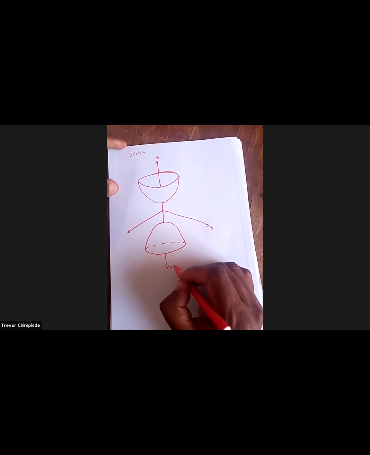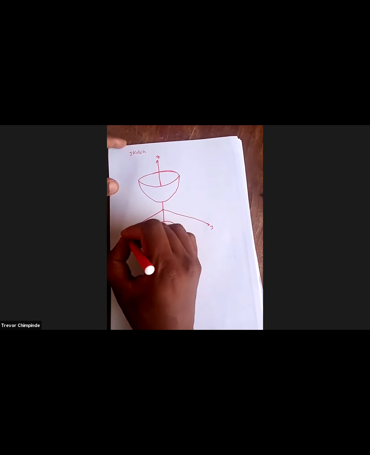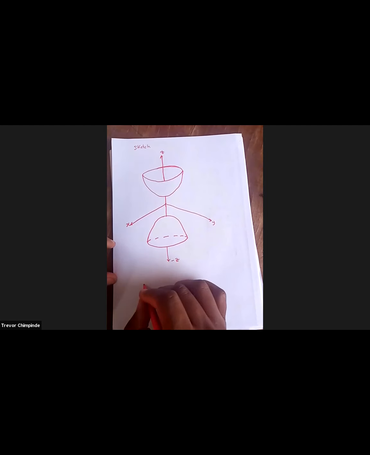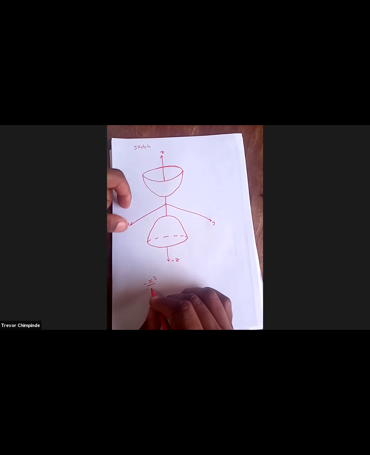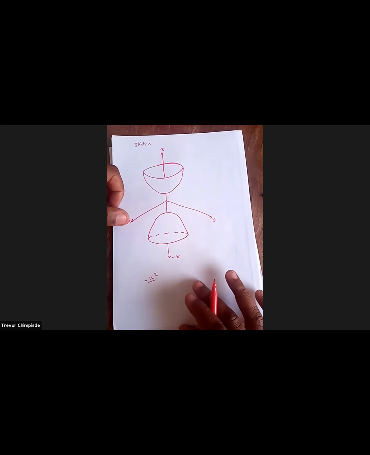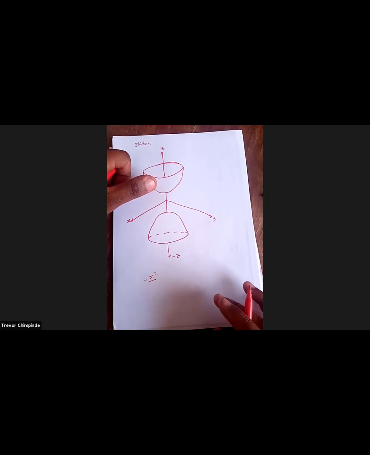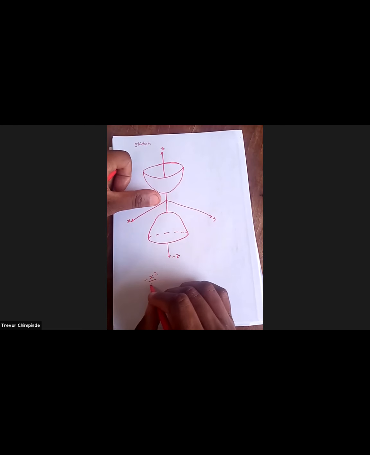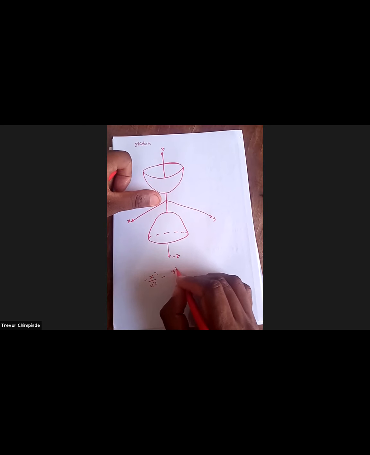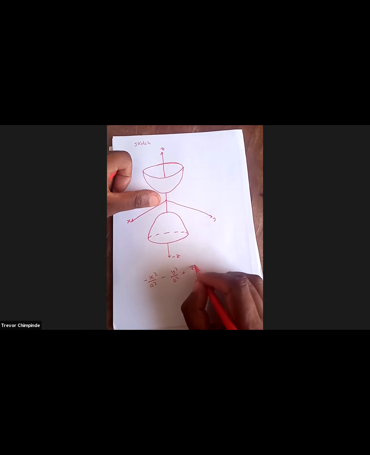So this is the negative Z. This is the X. So the equation is negative x squared over a squared, minus y squared over b squared, then plus z squared over c squared is equal to 1.